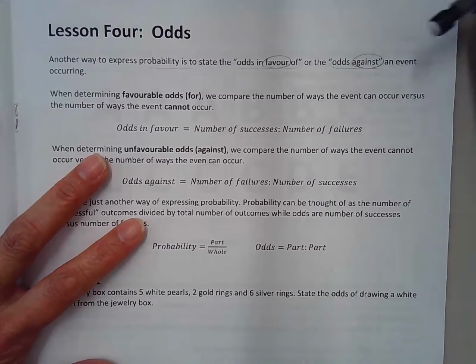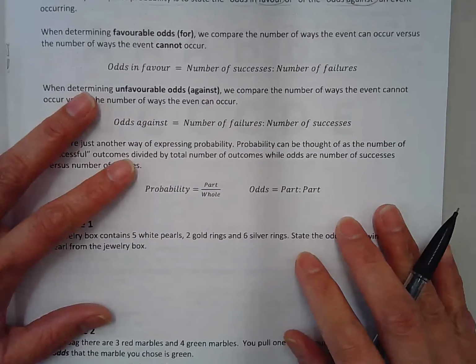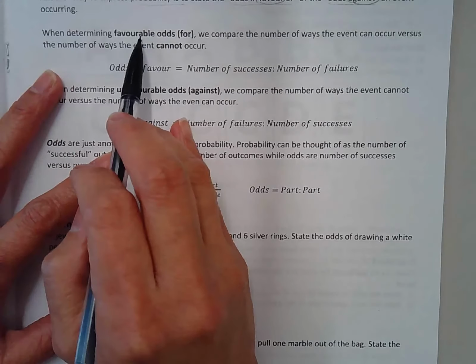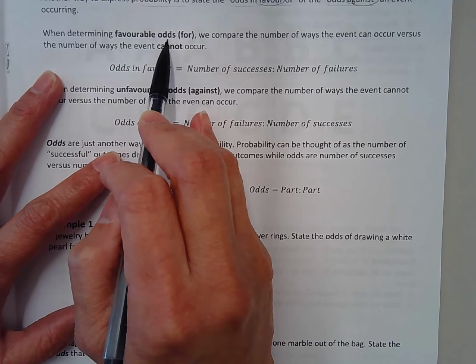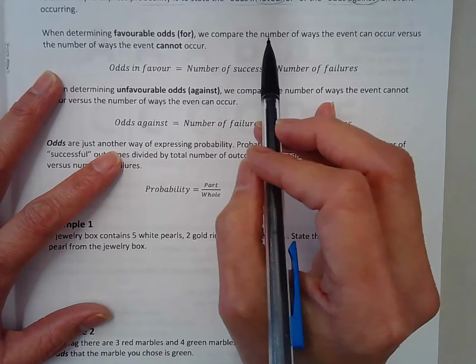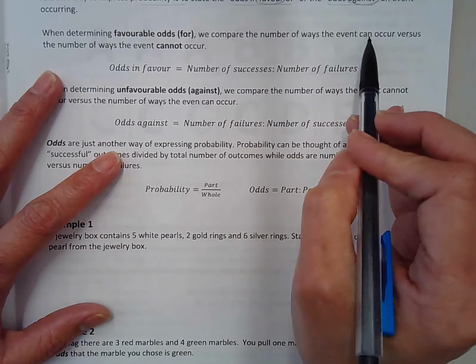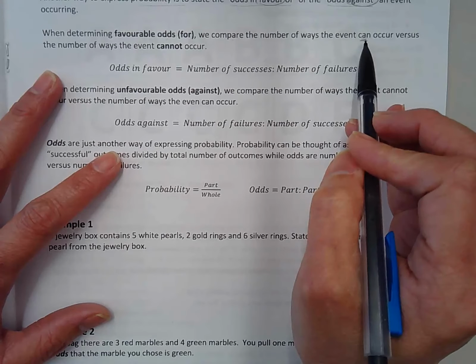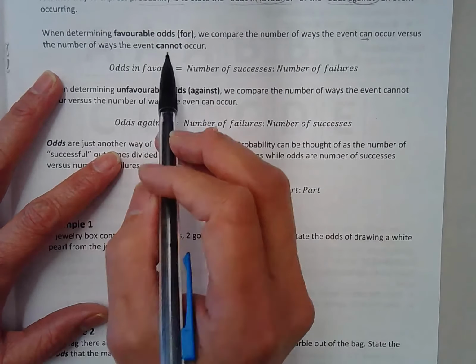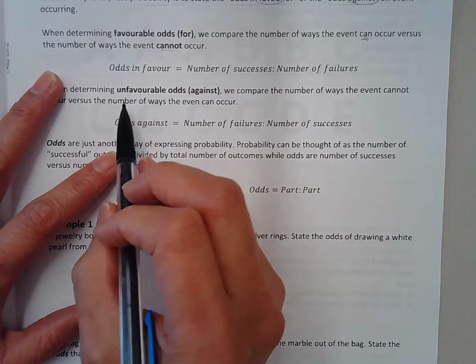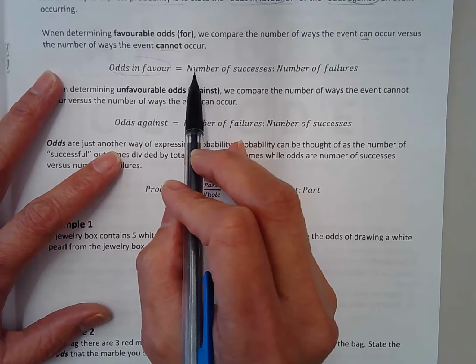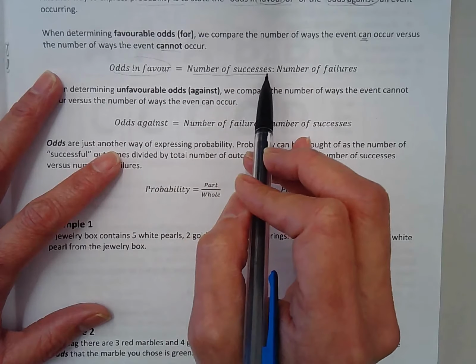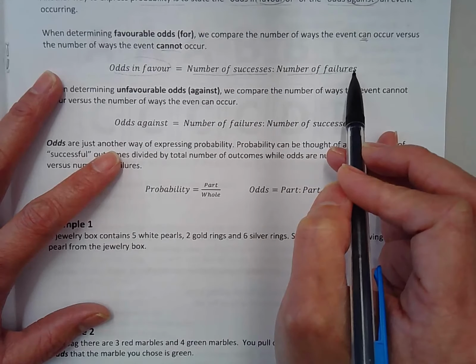We'll talk about the odds in favor first. When determining favorable odds, or odds in favor, we compare the number of ways the event can occur versus the ways that it cannot occur. So odds in favor means number of successes and number of failures.